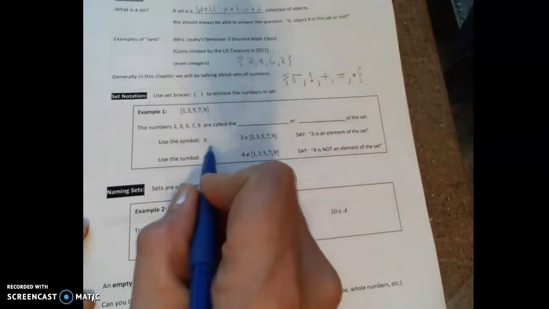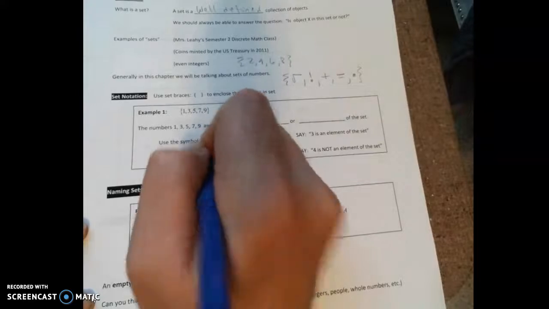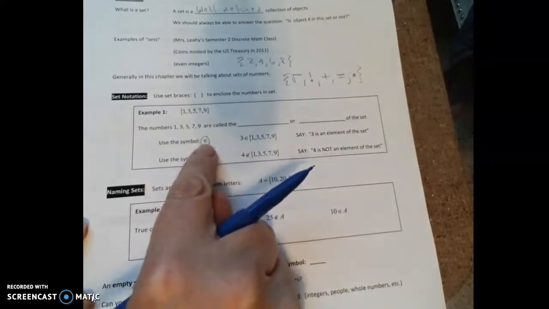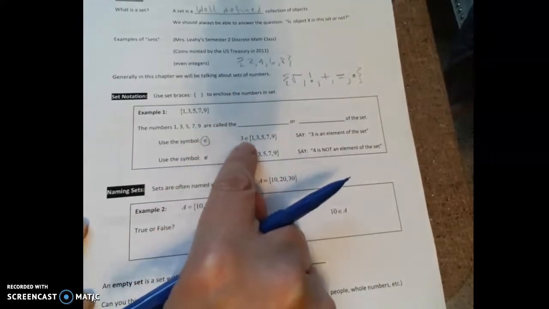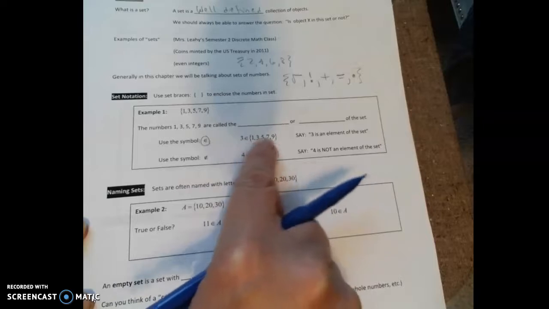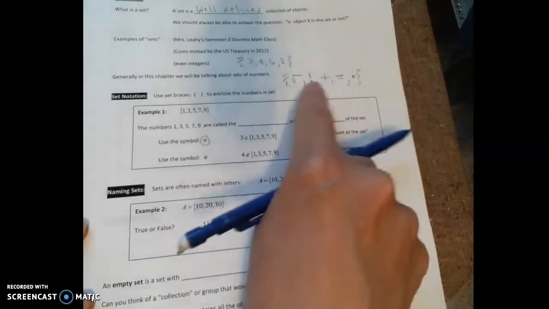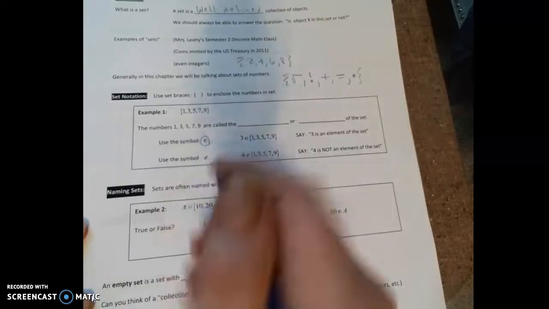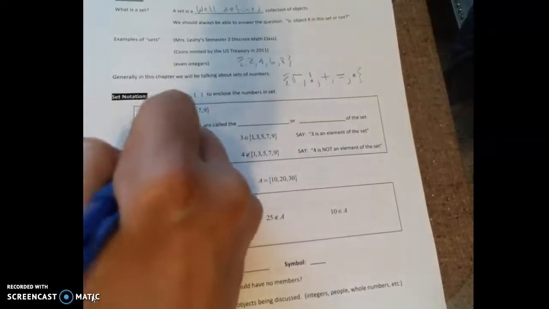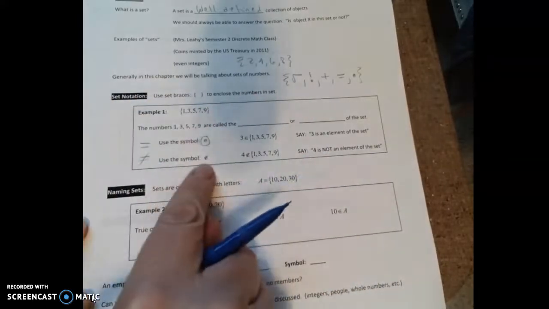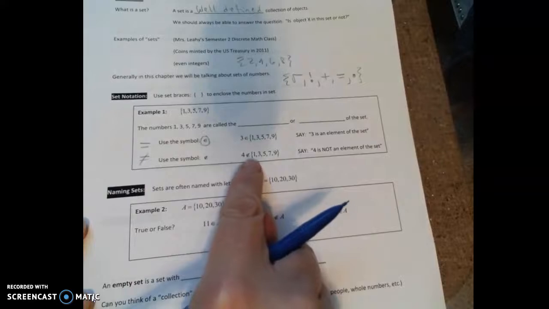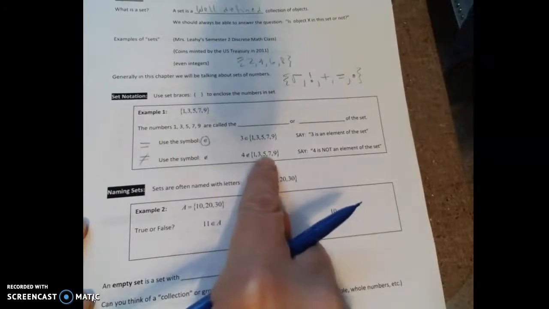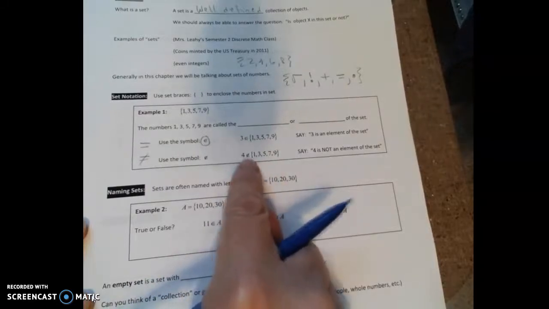All right, this symbol right here, which kind of looks like an A, means that it's an element of it. So this is saying 3 is an element of these. These things in here that are on the list or inside the set are called elements. So 3 is an element of that. This symbol, when it has a slash, kind of like equal to and not equal to, is saying that it's not an element. So 4 is not an element of that set. That would be a true statement because it's saying 4 is not an element.